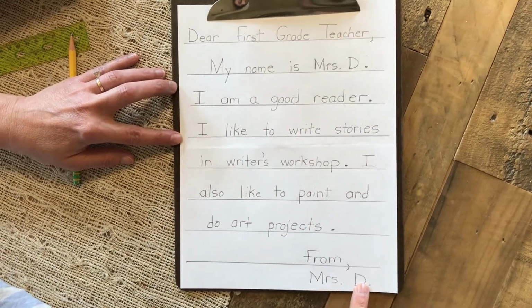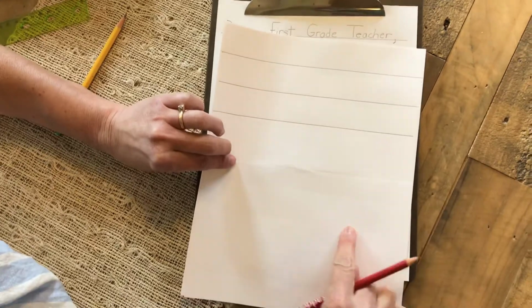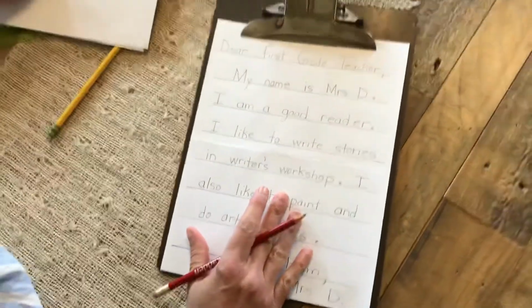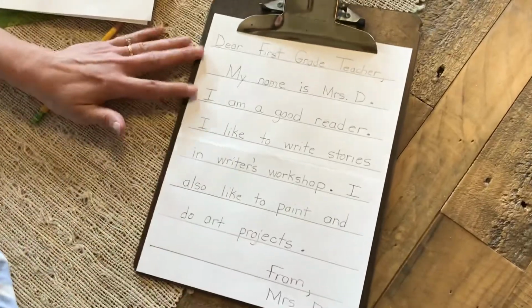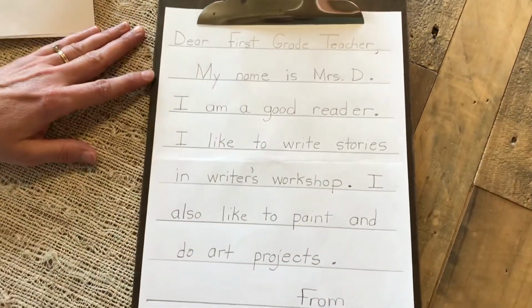Now, if you want to make a longer letter and you want to tell more than 3 things, just don't put from Mrs. D or from you at the bottom. Just get another piece of paper and keep going, and then write from and your name when you're finally all done. Okay, then I want you to save these letters and be prepared, that means ready, to bring them to your first grade teacher when you meet them.